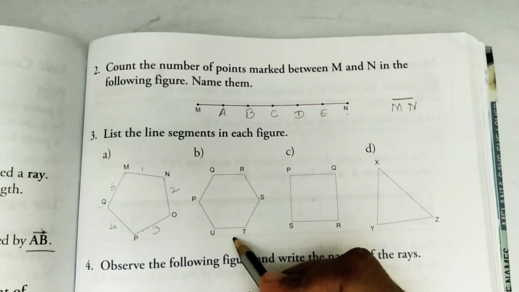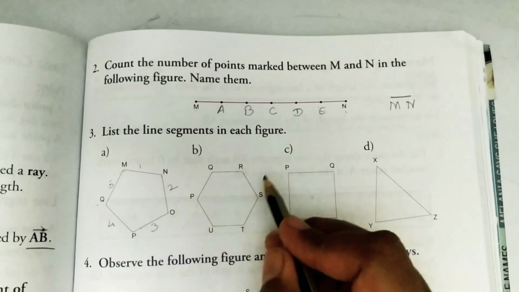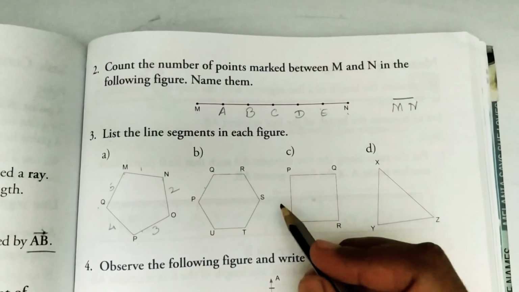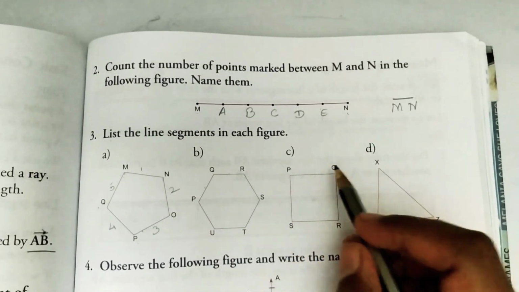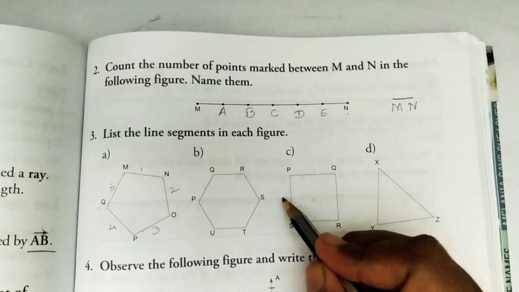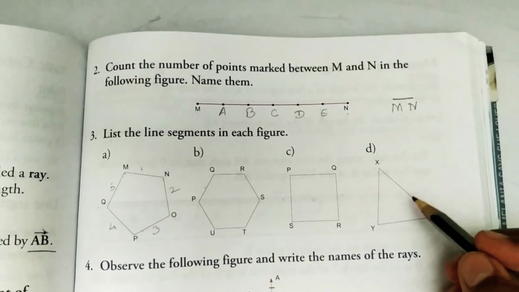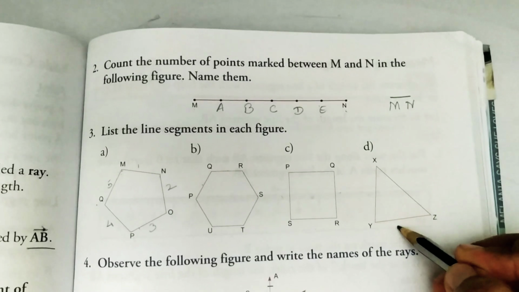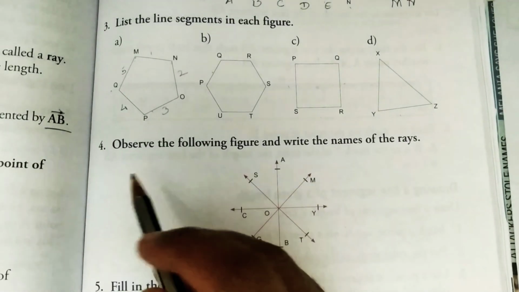Now in this, how many line segments? 1, 2, 3, 4, 5, 6. Totally 6 line segments. Similarly, how many over here? 1, 2, 3, 4. 4 line segments, and over here 1, 2, 3 line segments. Okay. Now let's go to the fourth one.